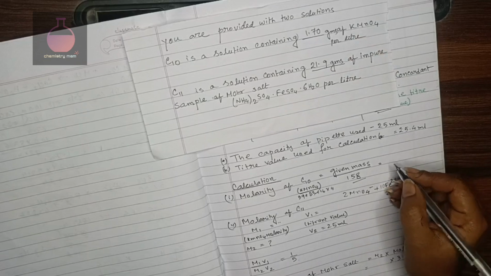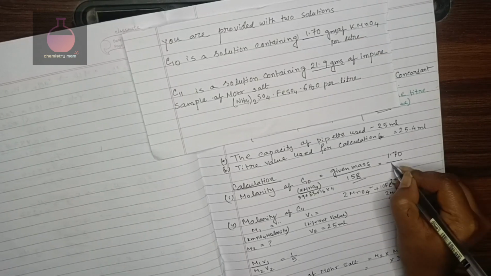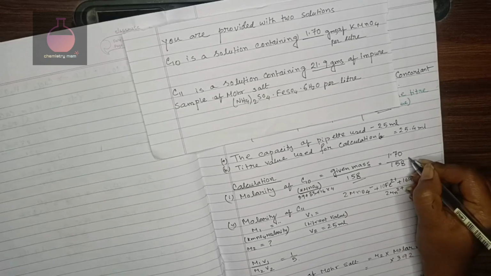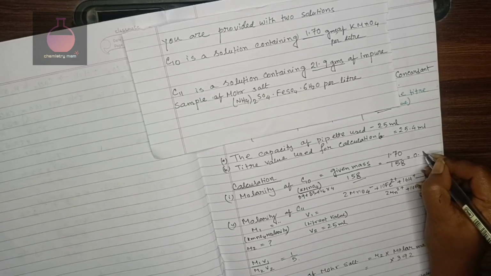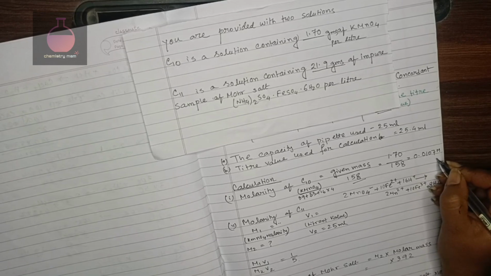So I am going to write 1.70 by 158, and I will get the value 0.0107 molar. Up to 4 decimal places you need to write.